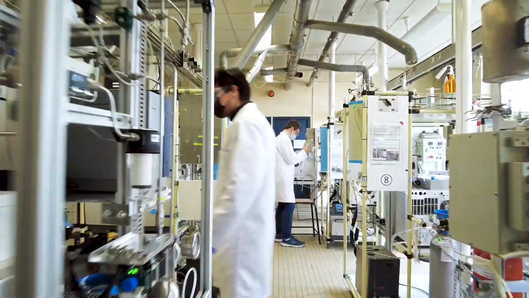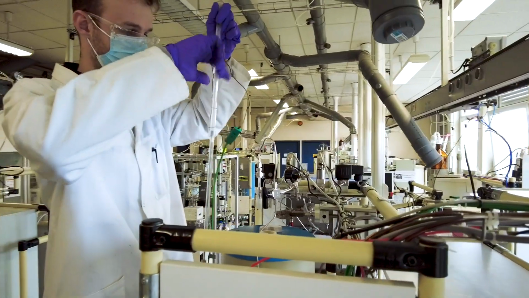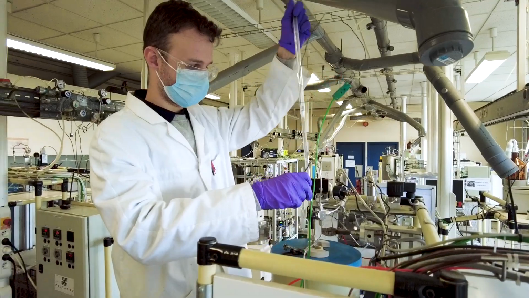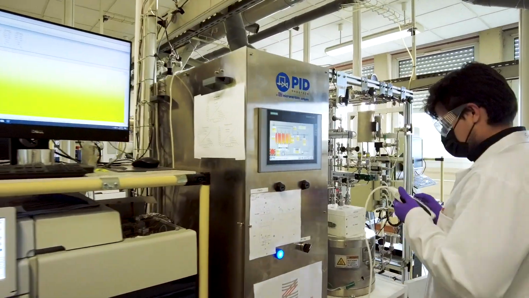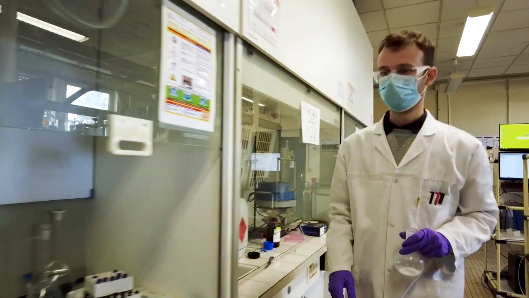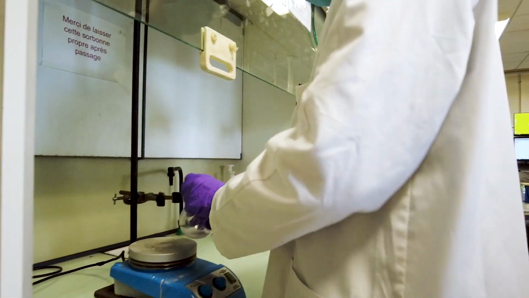ZEOCAT-3D is a European-funded project related to the catalytic transformation of hydrocarbons. The project started in 2019 with the aim of establishing an alternative route for the conversion of methane from natural gas and biogas into benzene.